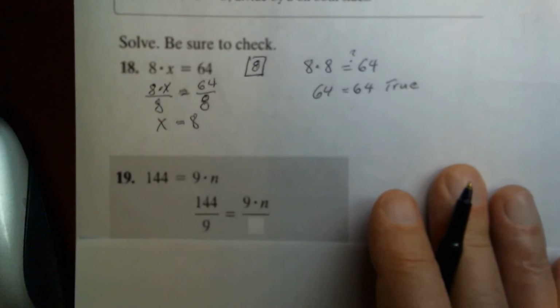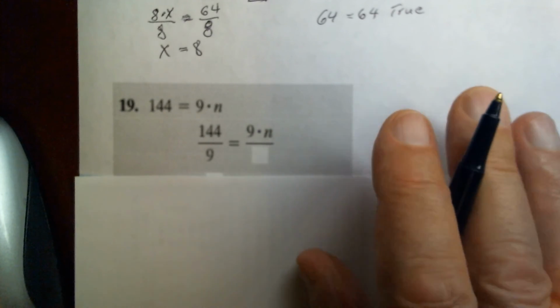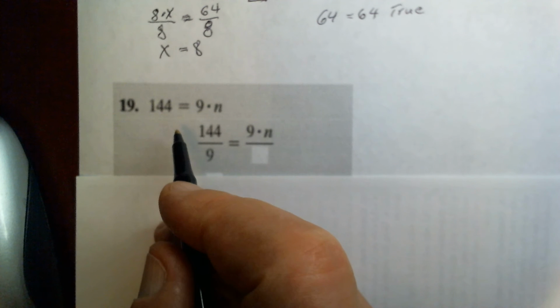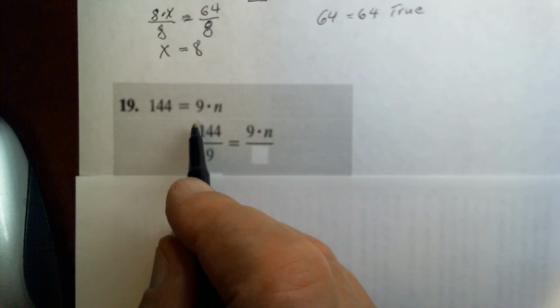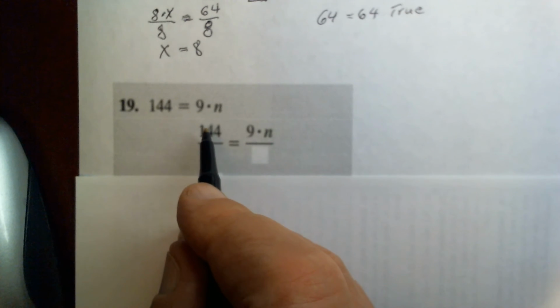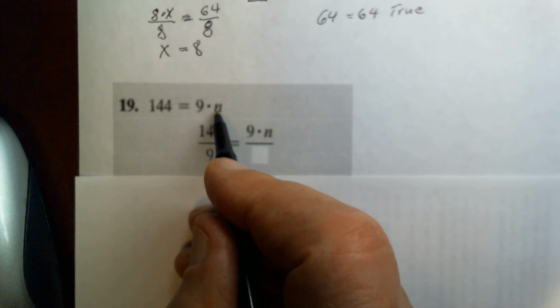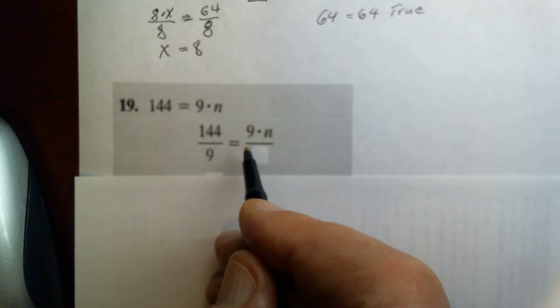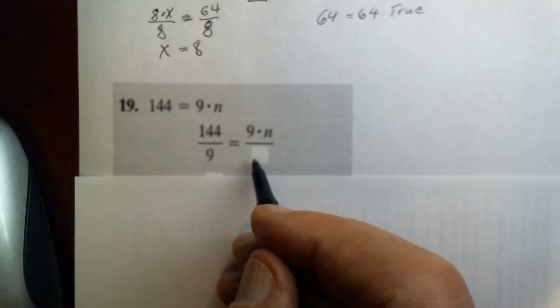And here's a guided solution. We simply follow the steps as suggested. So here we have number 19, 144 equals 9 times n. Here 9 is the number that multiplies a variable, therefore we divide by 9 on both sides.